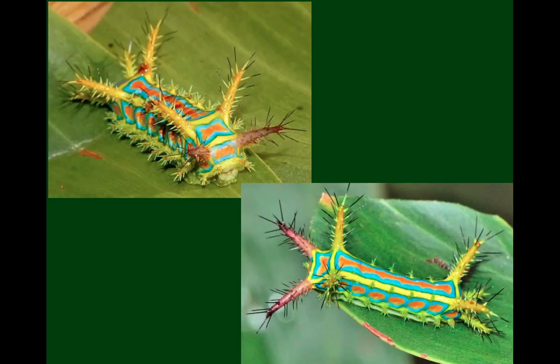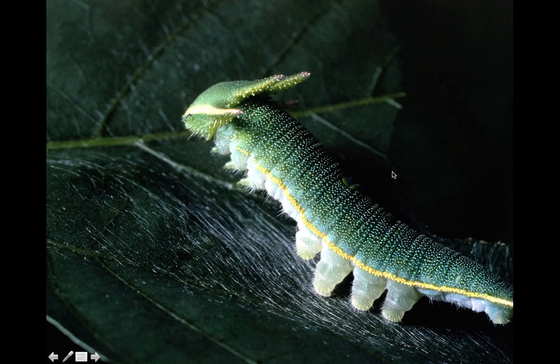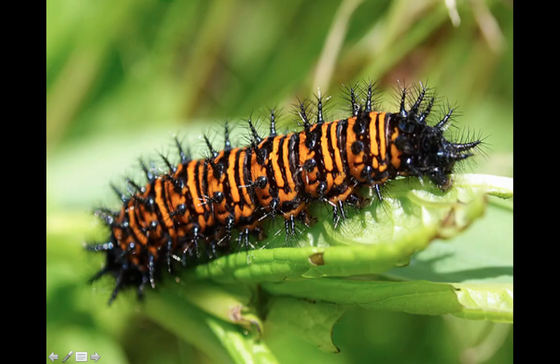Here's another one with these very spiky, pointy looking defenses, and to me this one kind of looks like the Magic School Bus from the Magic School Bus cartoons. So that's kind of weird, where we got the windows along the side. Here's another type, just kind of a cool sort of alien-looking caterpillar.